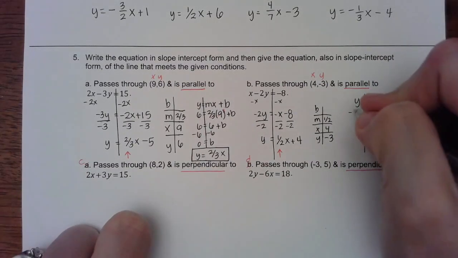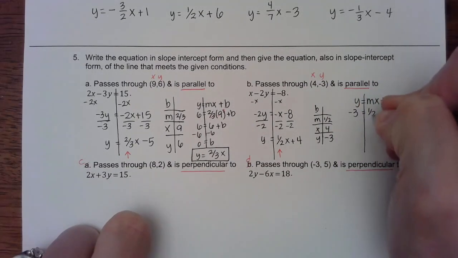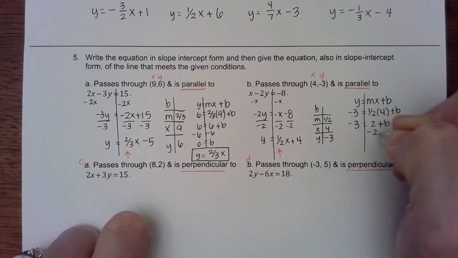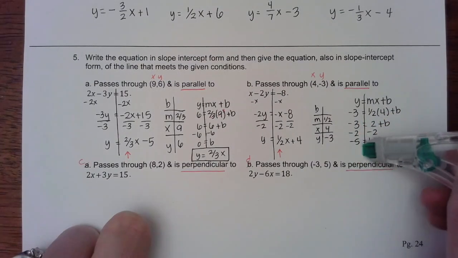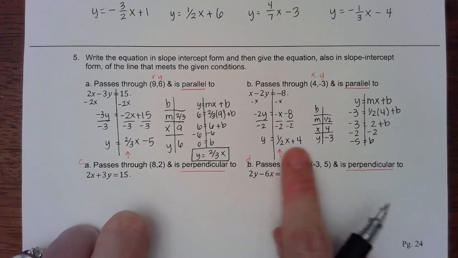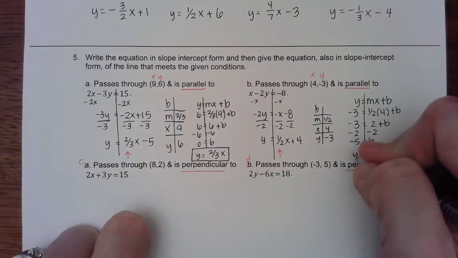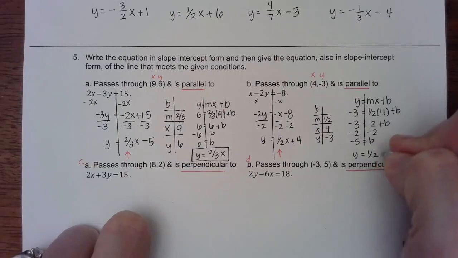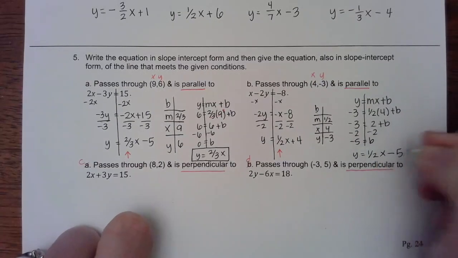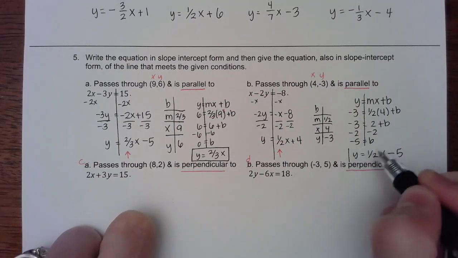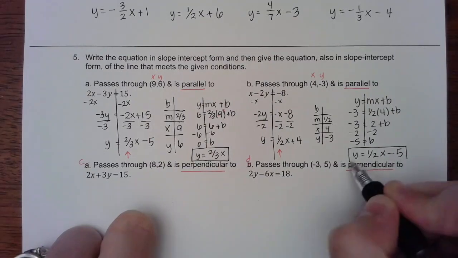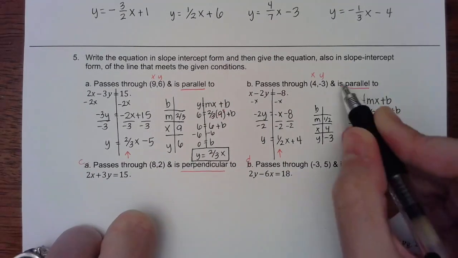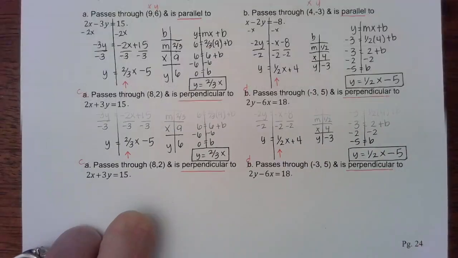So let's see. -3 is equal to positive 1/2 times 4 plus b. Half of 4 is 2. And so on this one, your y-intercept works out to be -5. So this was the equation of the first line. And y equals 1/2 x minus 5 is going to be the equation of your second line. So this line goes through this point and is parallel to this line.